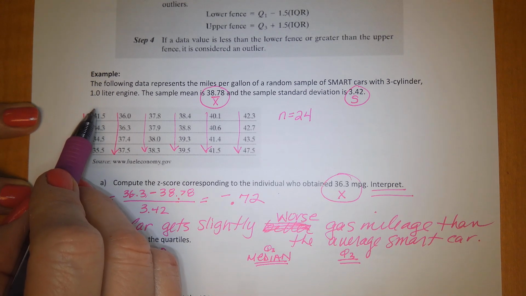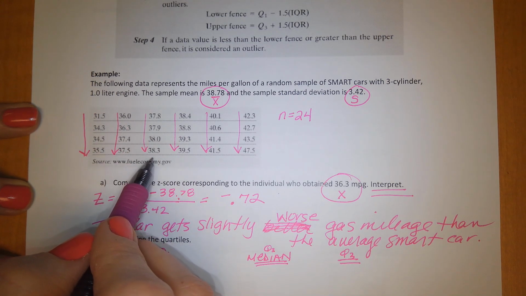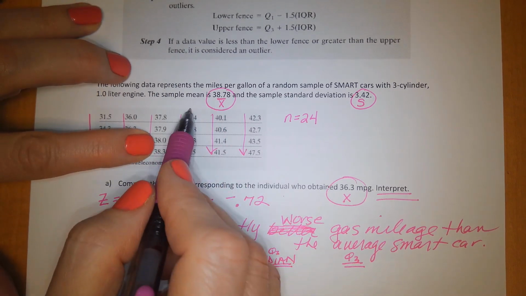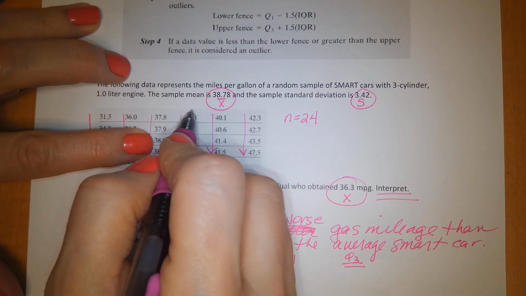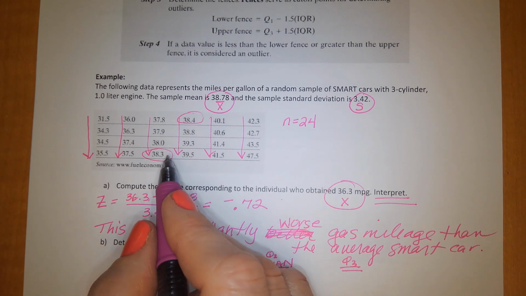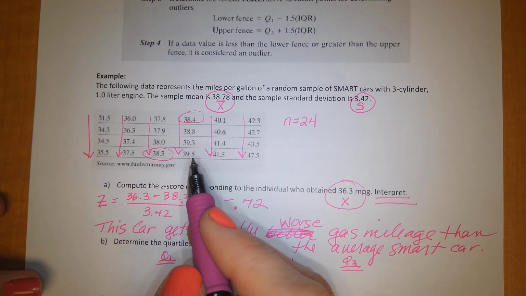The median will be somewhere where there are 12 data points on this side. Working backwards, there are 12 data points on this side. So somewhere in between this value and this value will be the median. The median will be halfway between these two values.